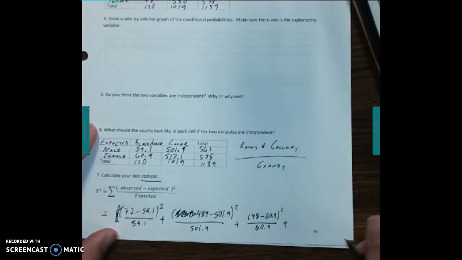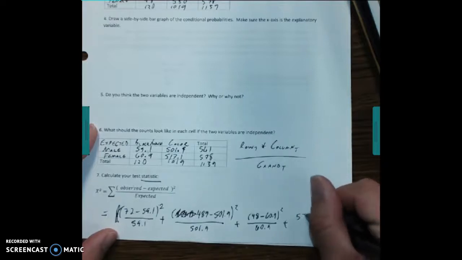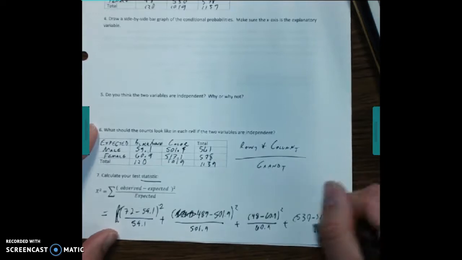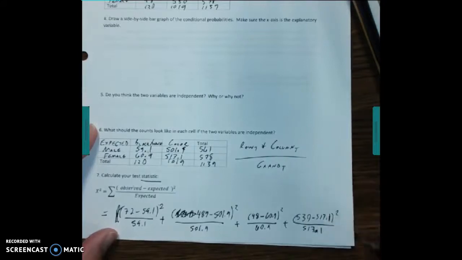And then I'm going to do the last observed, which is 530 minus 517.1 squared divided by 517.1. If this seems cumbersome, it is. I'm going to show you how to do it all on the calculator in mere moments.